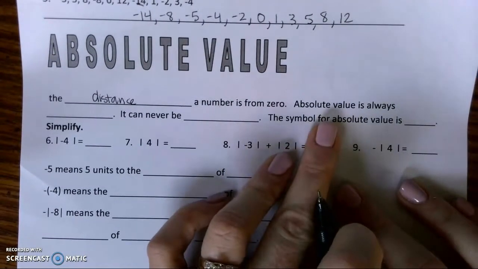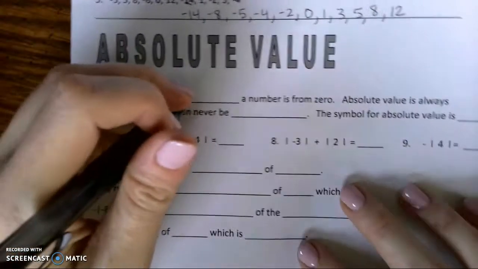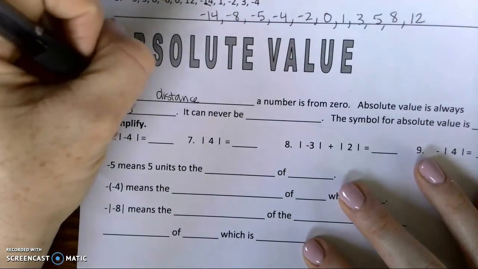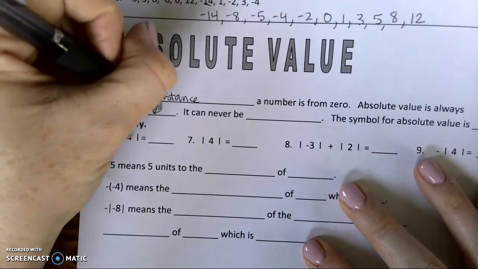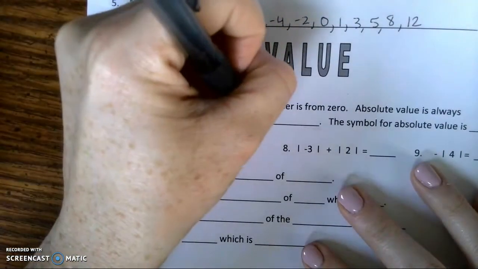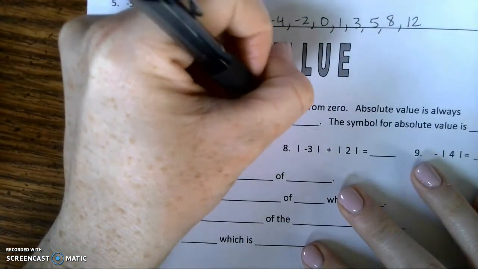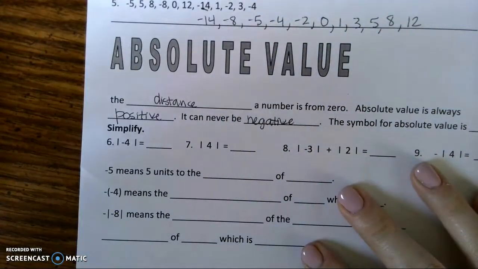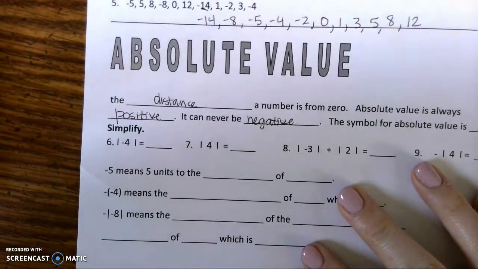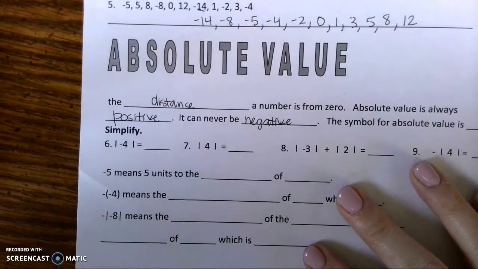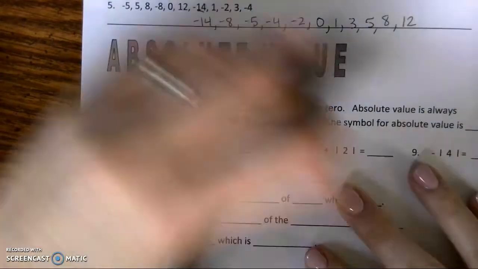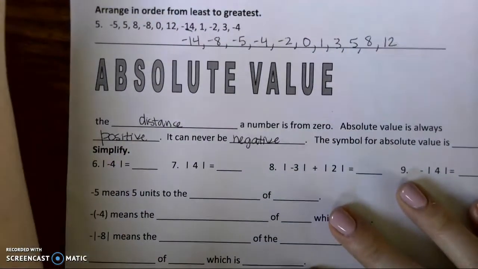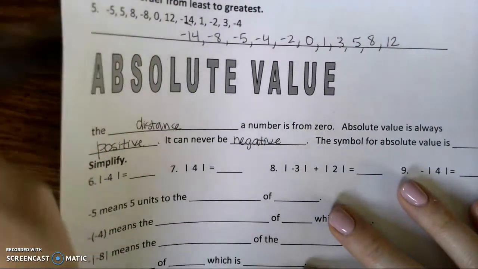Absolute value is always positive. It can never be negative. Just like when we talk about distances, we don't say negative distances. We're just talking about a direction, and so it's not going to be negative ever.